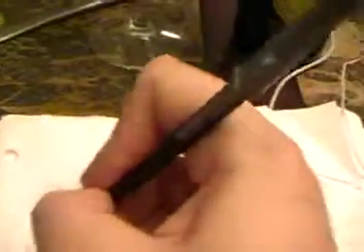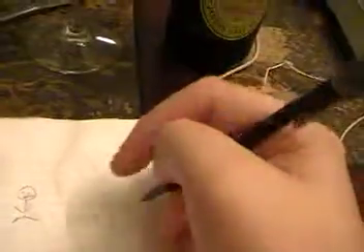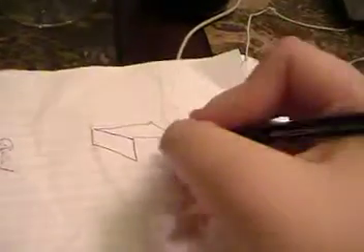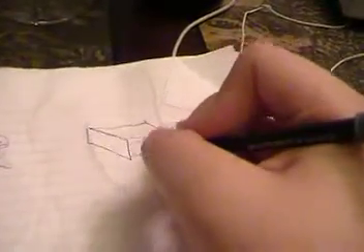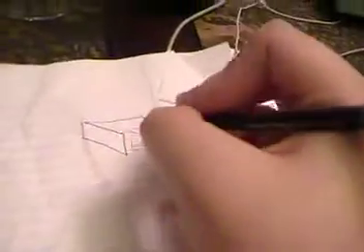We have a person, and let's say he's looking at a book.